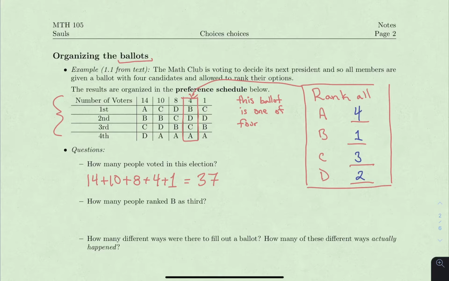How many people ranked B as third? This is information you can gather by looking at the third row of the preference schedule. So whenever we see a B there, we can ask how many people put B as third. And at the top, you can just read 8. And then there's one ballot that looks like CDBA. That's one more person putting B as third. This is 8 plus 1 equals 9. So these questions are just about reading the preference schedule.